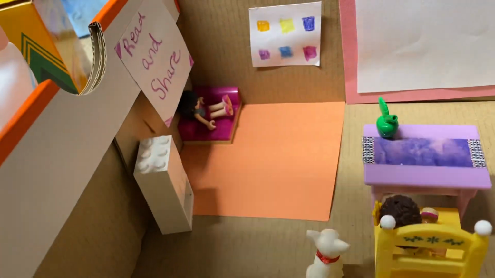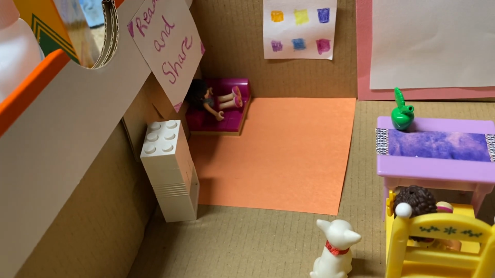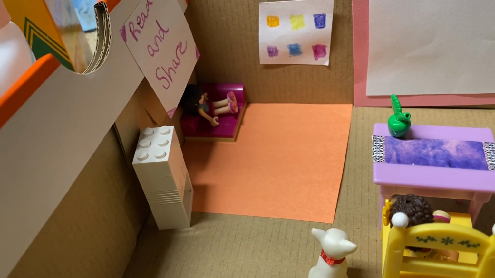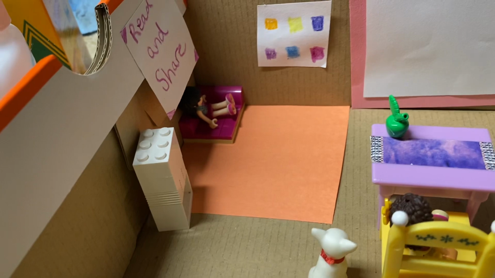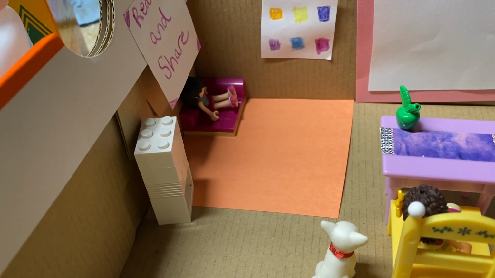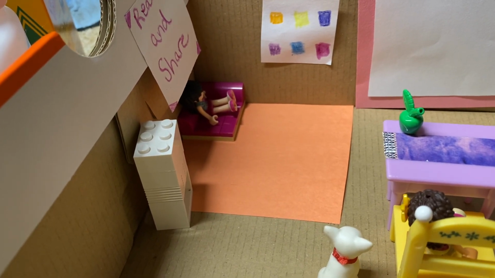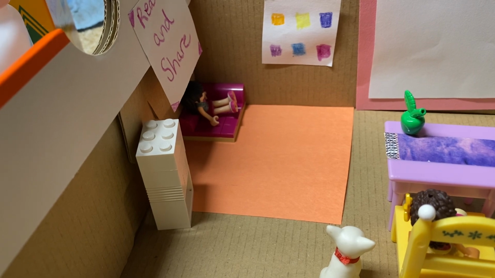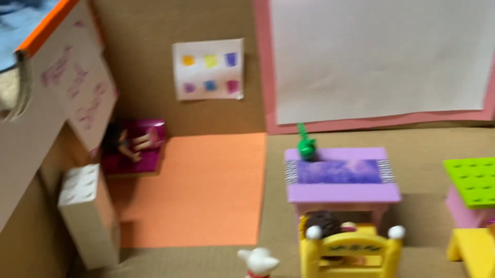There's also a chair to make it more comfortable for students to want to read and be excited about reading. The bookshelf would be located right next to the carpet area, so that way the students aren't walking across the room to retrieve their books, and we'll have it right where they're supposed to be.